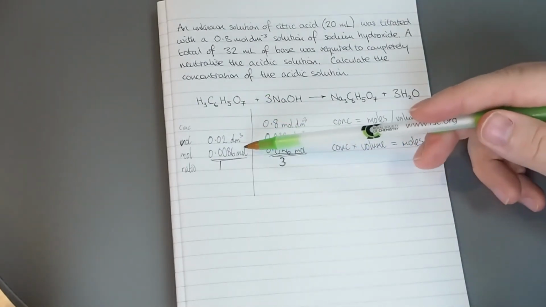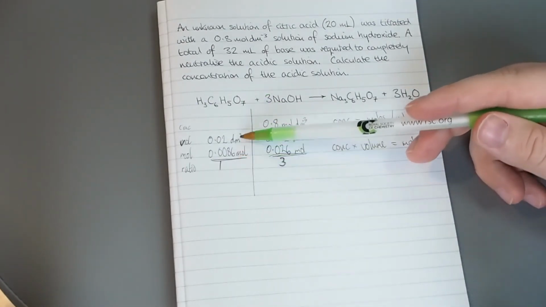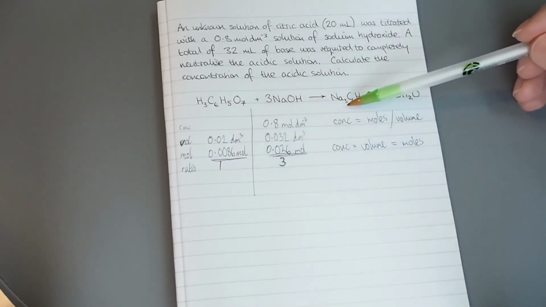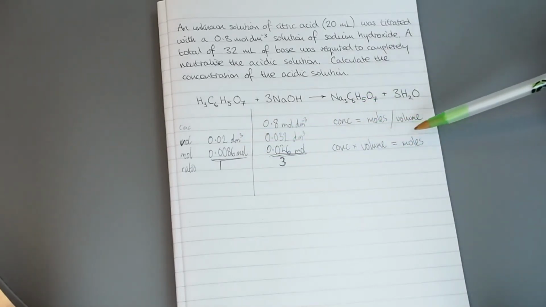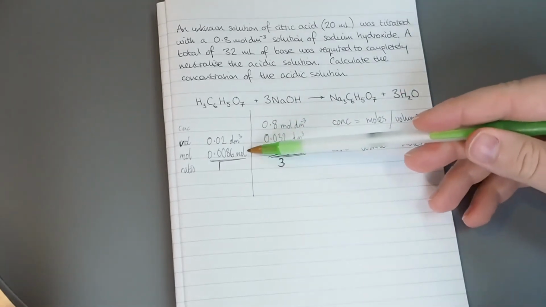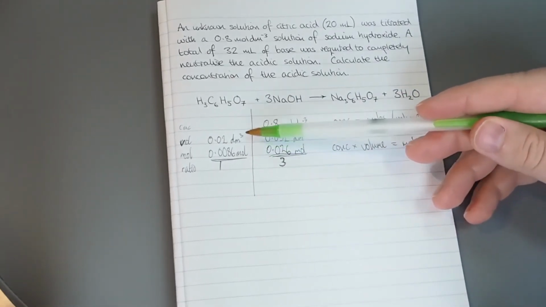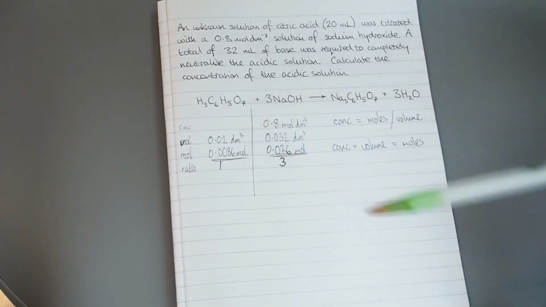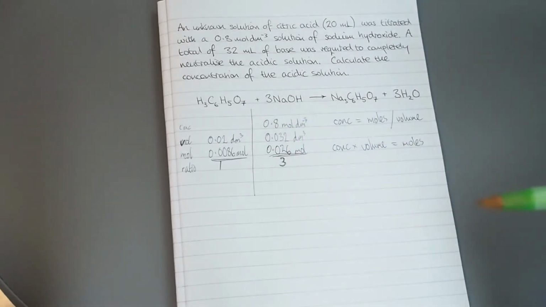And now you've got the number of moles and you've got the volume. So from our concentration equals moles divided by volume, all we have to do is divide this number by this number, as long as you've turned it into decimeters cubed, or litres.